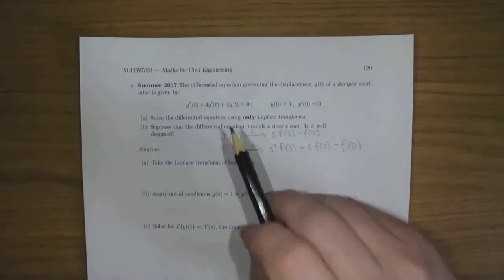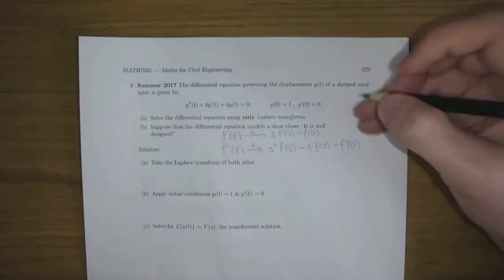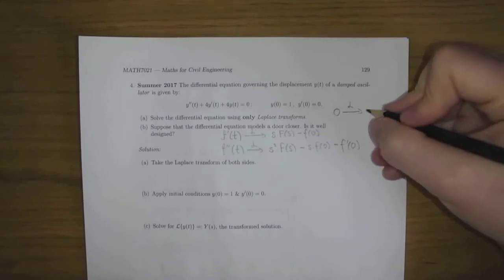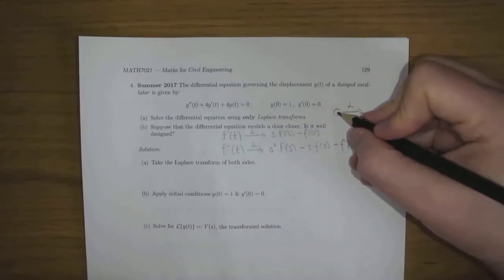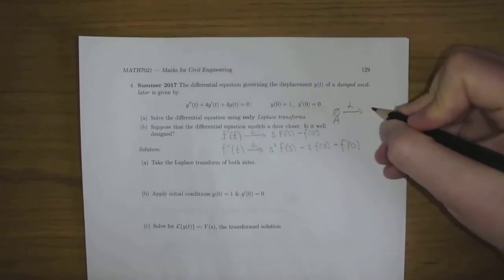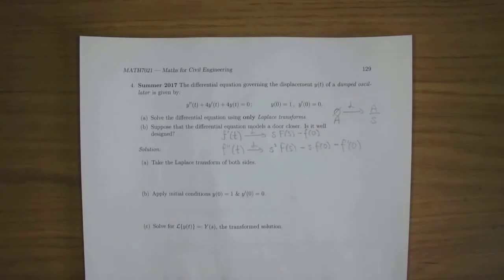And of course, little y of t transforms to big Y of s, and a constant a gets transformed to a divided by s. Okay, so we'll take the Laplace transform of both sides.